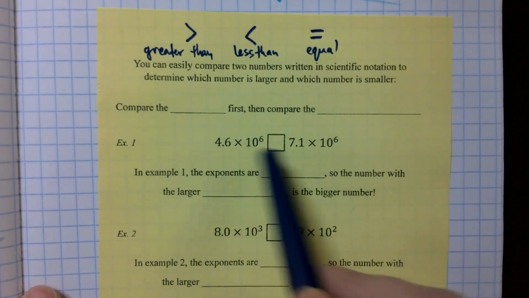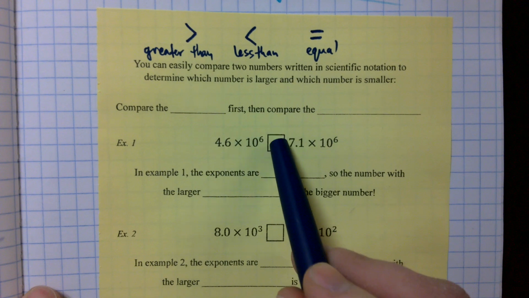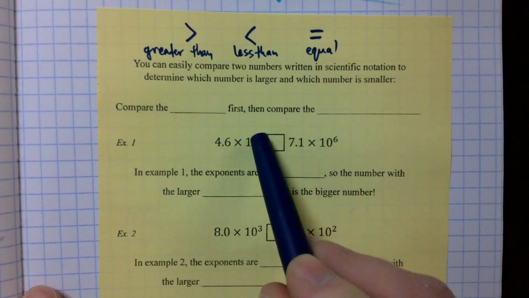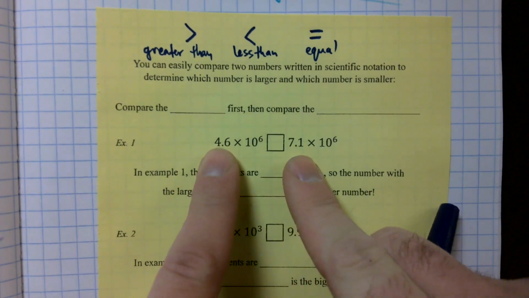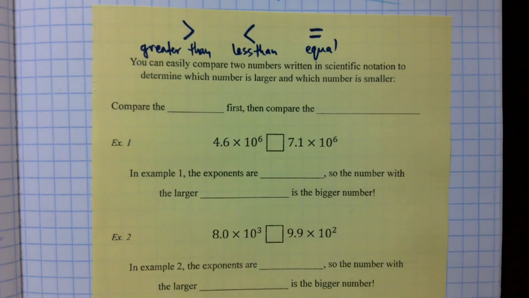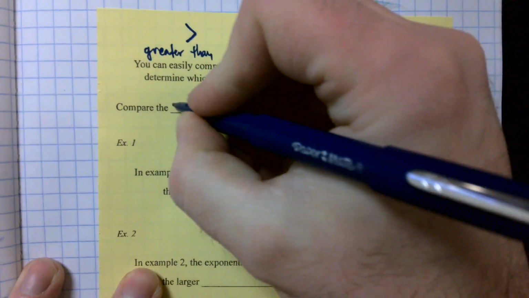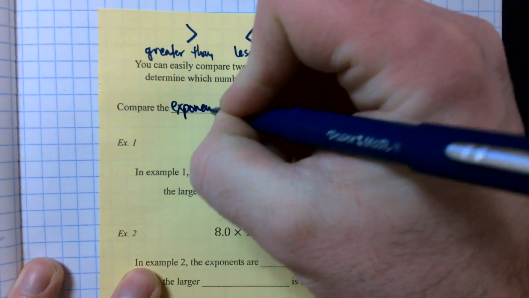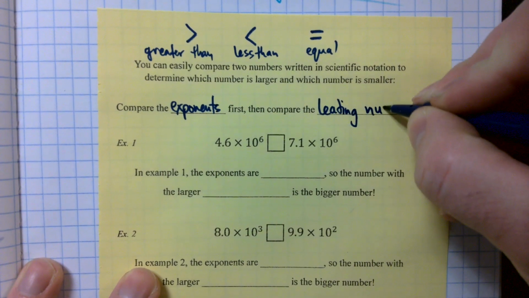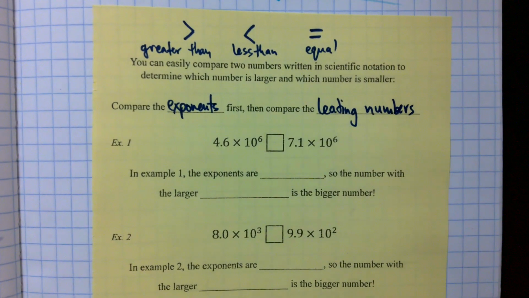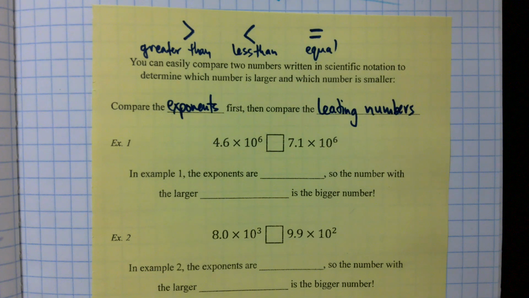So here I've got this one on the left, this one on the right. This one is either greater than 7.1 or less than 7.1. We got to figure it out. First thing we want to look at is the exponents. So first compare the exponents. Then we're going to compare the leading numbers. Because all my leading numbers in every single one of these problems is going to be in between 1 and 10. But some of those numbers, when we expand them out, are like 40 million, and some of those numbers are 0.00002. Okay?